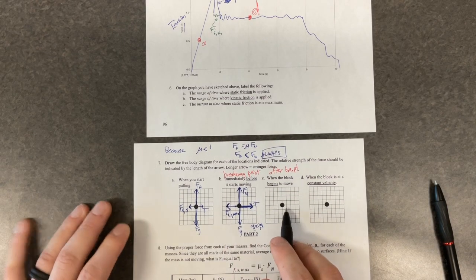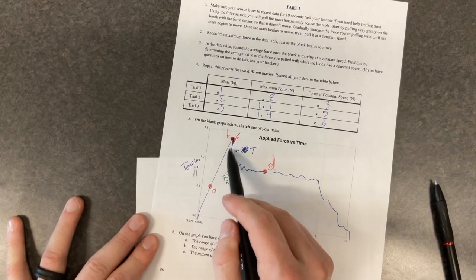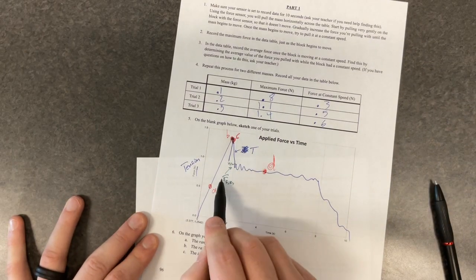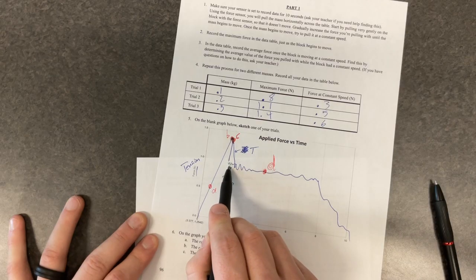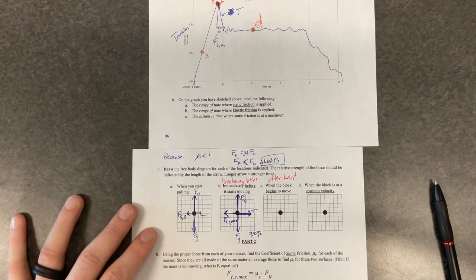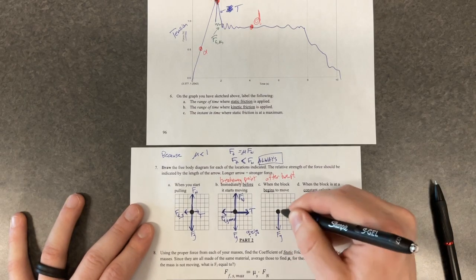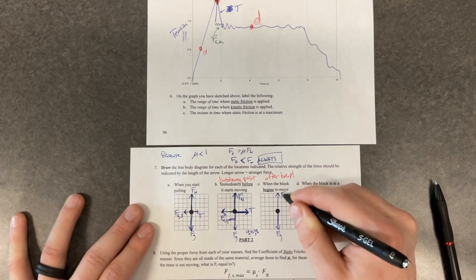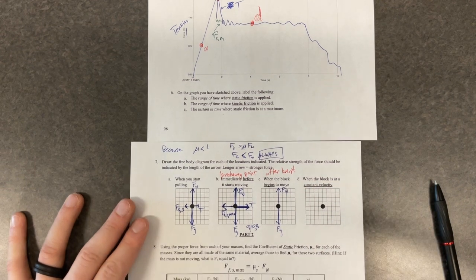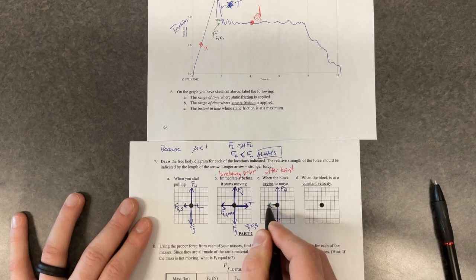When the block begins to move, that's this moment right here, where we said now it's moving, so our kinetic friction has jumped down to our smaller kinetic friction. First, we'll do the force of gravity and our normal force. Again, they haven't changed, so they're the same from trial to trial. Our kinetic friction, because now we're at kinetic, must be less than our static friction max.